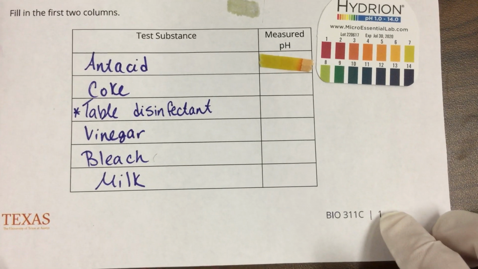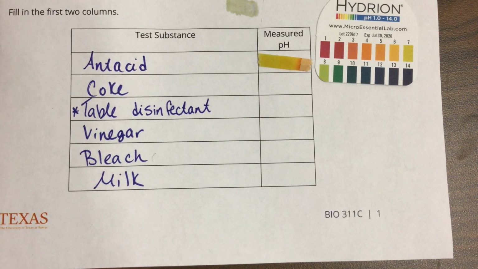I'm going to continue on, and I'm actually going to do this off the camera so that my paper doesn't get all soggy. Next I'm going to do Coke. I'm going to let that sit there. Then table disinfectant. I'm just going to start going through and doing the ones that I can.